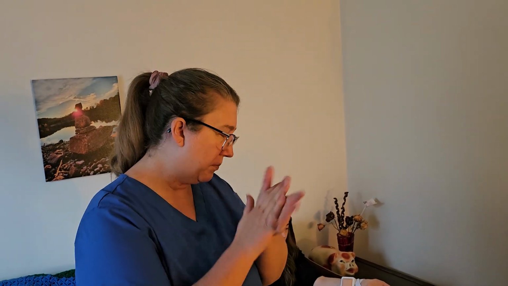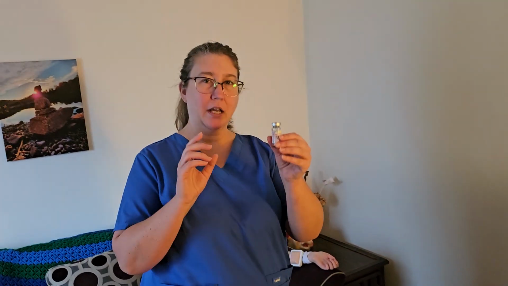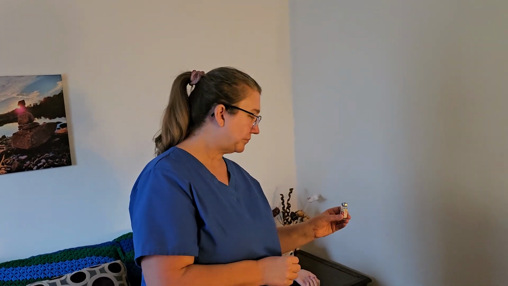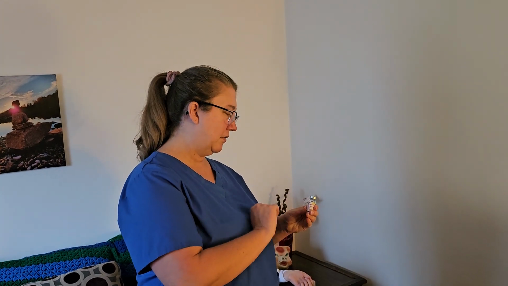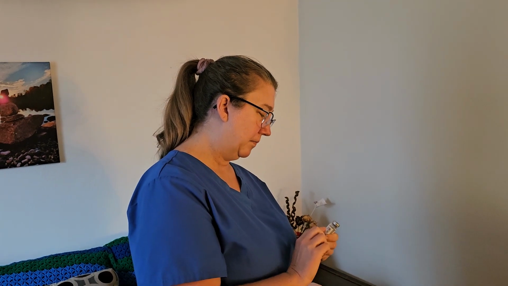After performing hand hygiene, I'm going to grab the vial that has her medication in it for the TB test. I'm going to check it against the MAR, and it is the correct serum, and I'm going to see how many units I need. I'm going to take an antimicrobial wipe and clean the top of the vial. Now I'm going to let that air dry.